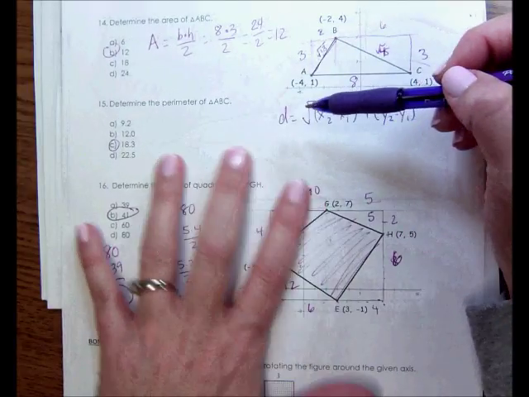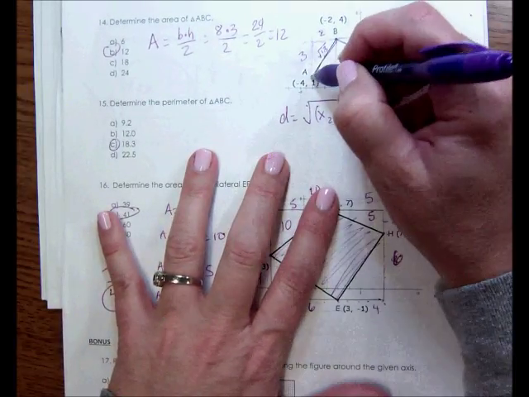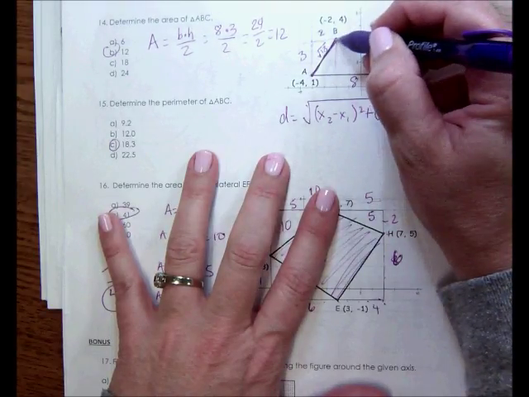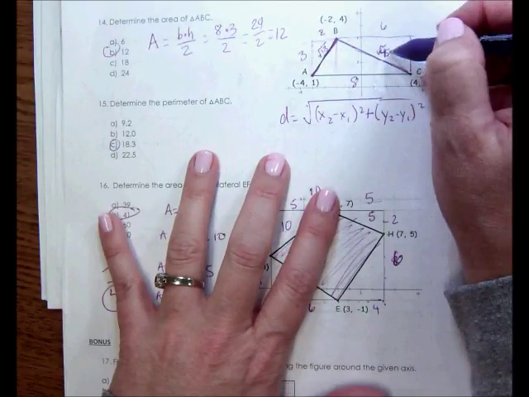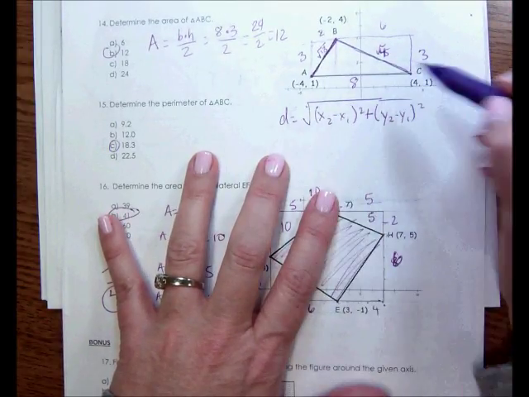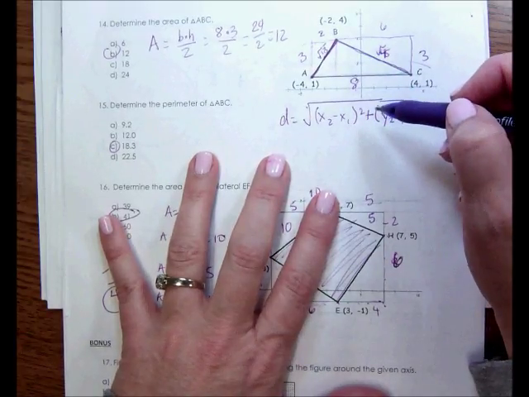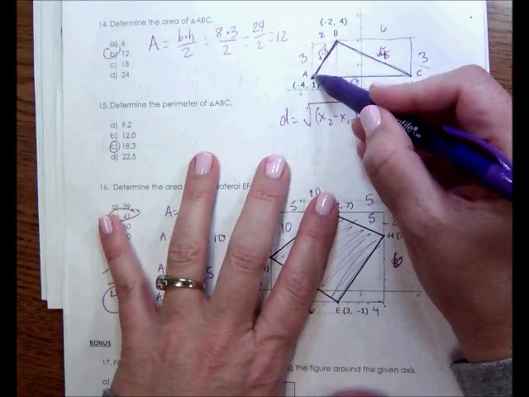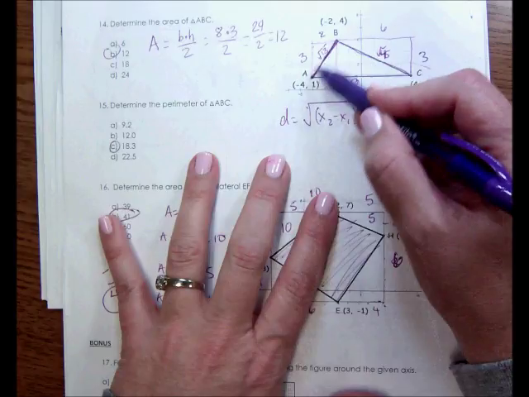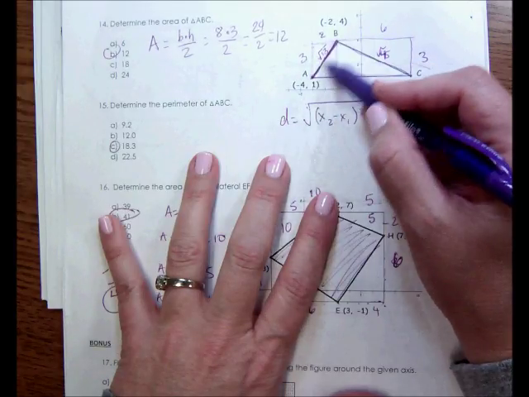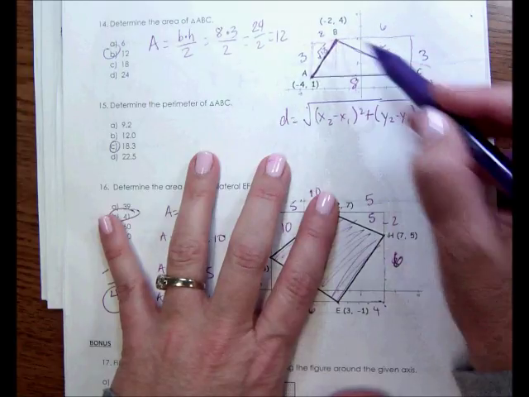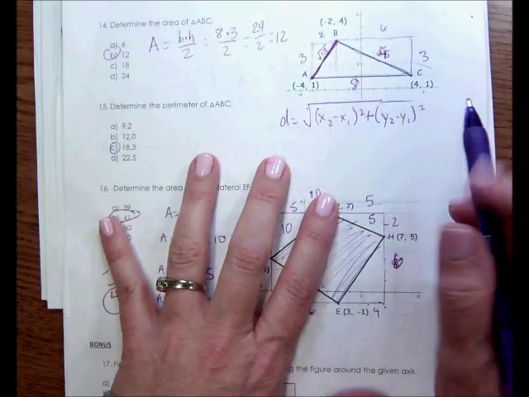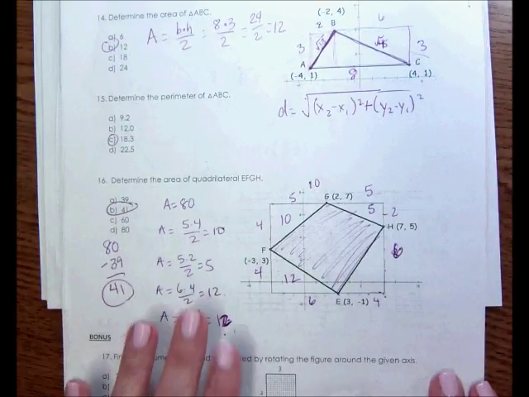Number 15, it says determine the perimeter. So I have to find the length of AB, which ends up being the square root of 13, and the length of BC, which ends up being the square root of 45, and the length of AC, which is 8, I just counted, and add those together, and that's my perimeter. So the distance formula can be used to find the length of AB. You can also use the Pythagorean theorem to find the length of AB, because that's the hypotenuse with the legs being 3 and 2. You can do it either way, but I know that I have to find the lengths of all of the sides and then add them together, and the answer is 18.3.